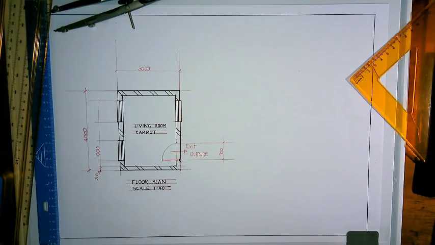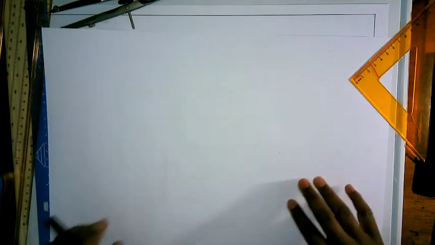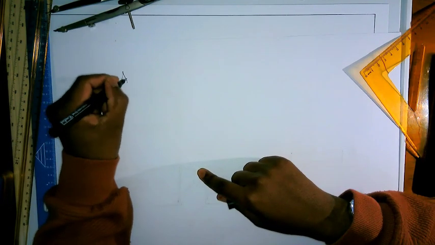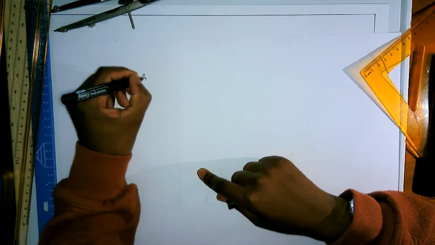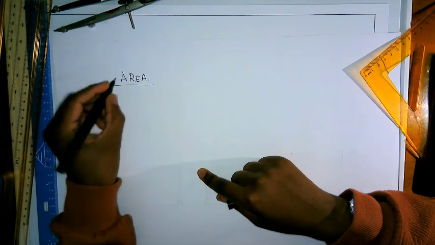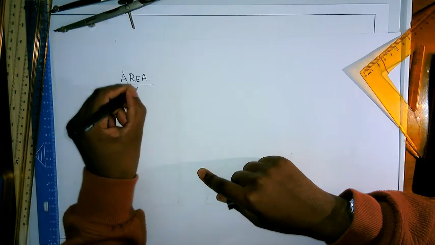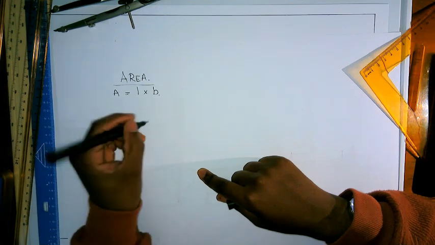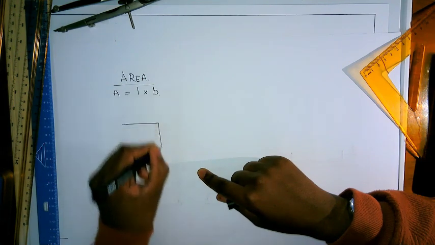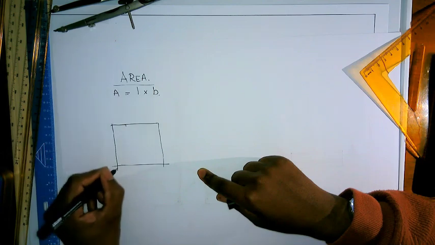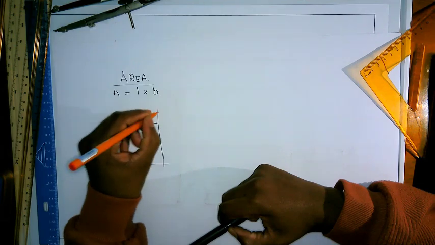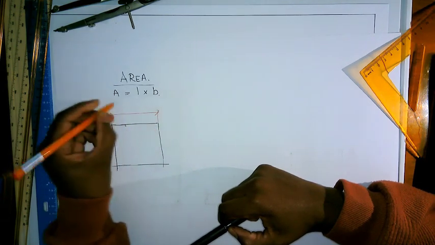The next important thing in civil drawings is calculation of area and perimeter. Let's begin with area. I'm going to take a piece of sheet here again and just do this freehand for explaining purposes. So we know that the formula for area is length times breadth, where one of the sides of the wall will be our length and the other one will be our breadth. So hypothetically, I'm going to make one side 6,000. I'm going to make another side 8,000.